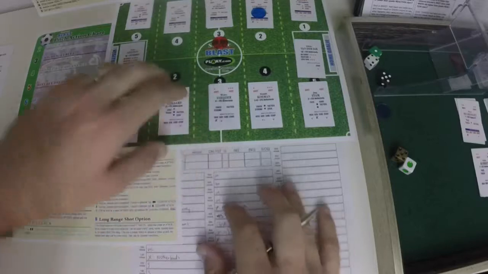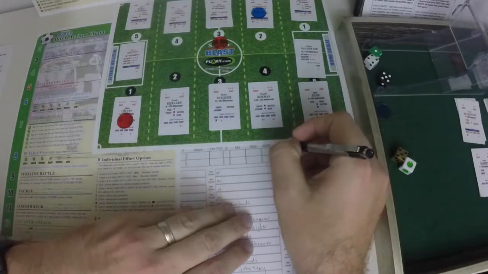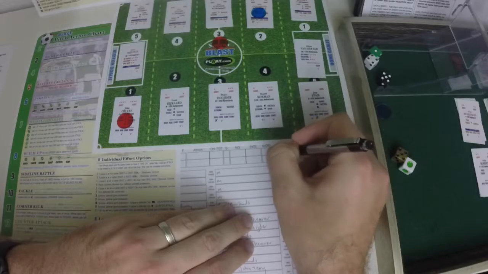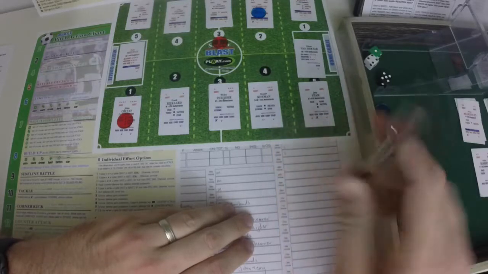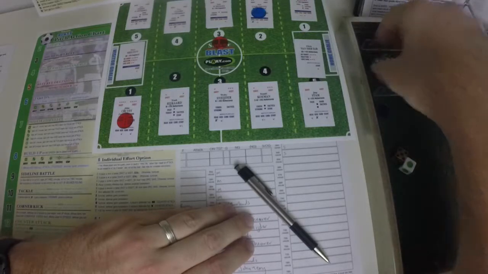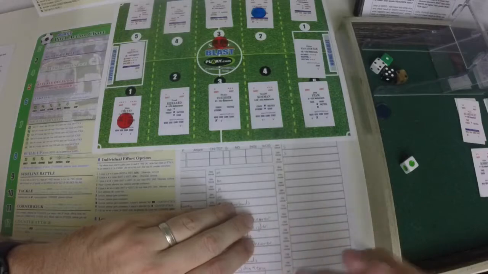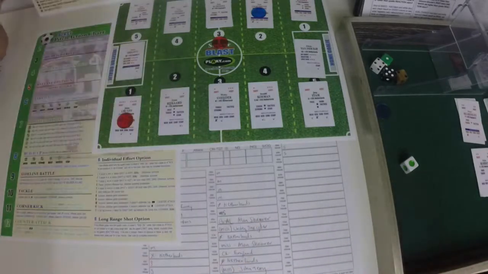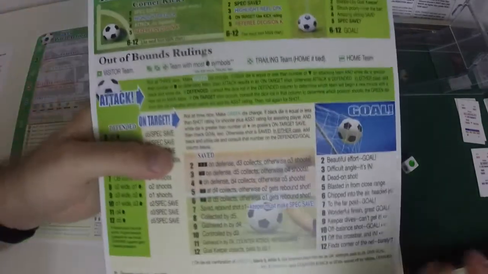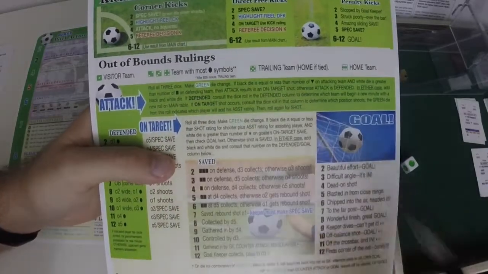So let's check that out real quick here. So green die, so it's going to be knocked out of bounds. We're going to mark off 2 minutes of sideline there. And then we're going to see what the out of bounds ruling is here on the green die. I should have actually just rolled the purple here. So that's a 2. So a 2 on the out of bounds ruling, if you guys can check it out here. It looks like team with most circles, symbols, wins the ball here.